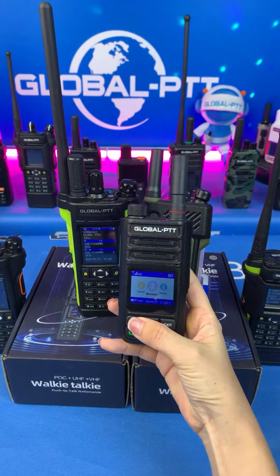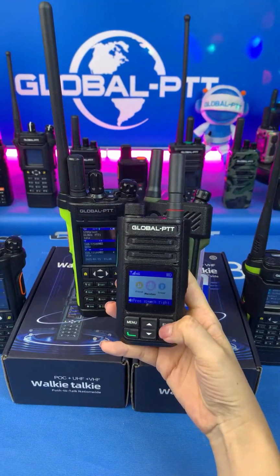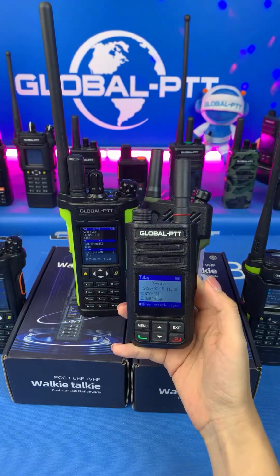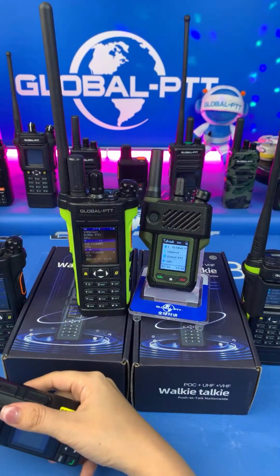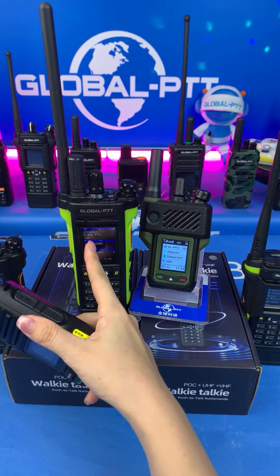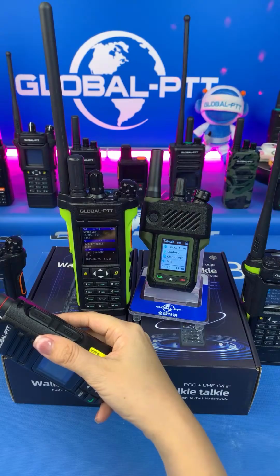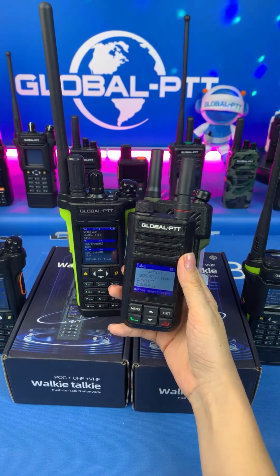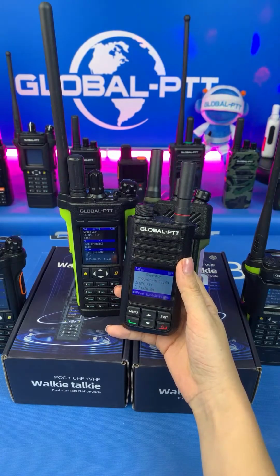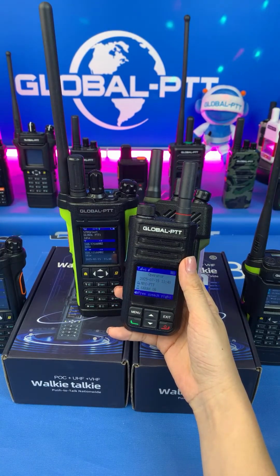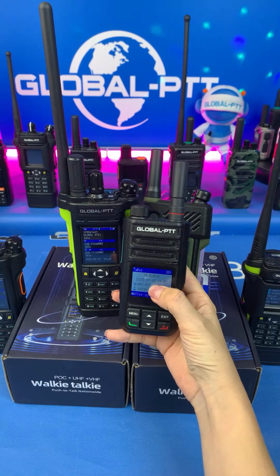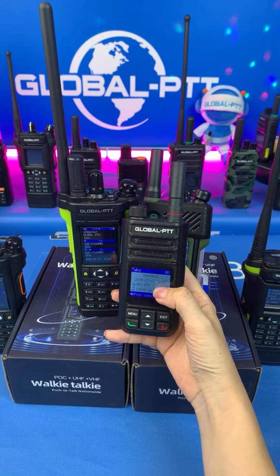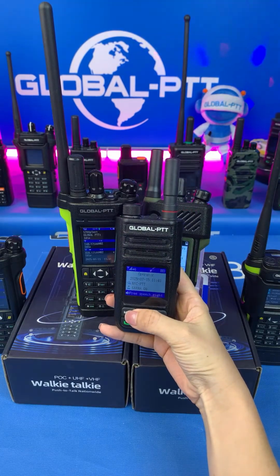Now you can see on this radio it says NYCPTT group. This is another group we created for our clients to join. We have one group, the global-ptt group, and now we have another one, the NYCPTT group. The group manager is David, our client and also our friend from New York City, USA. If you want to join, you can buy one radio, I will join you in the NYCPTT group, and we can talk here.